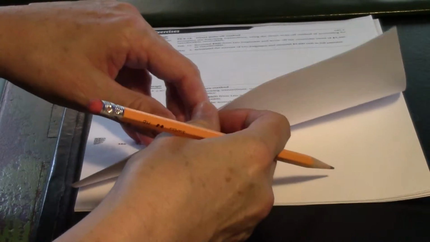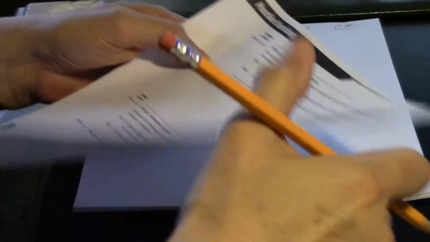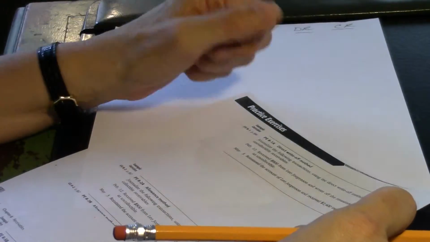So it says do the journal entries. That we know how to do, right? We know journal entries are going to have the date, and we need accounts, and we're going to have a debit and a credit, or maybe more than one of each. All right. So the date is February 12th for the first transaction. The accounts, that's what we need to figure out.